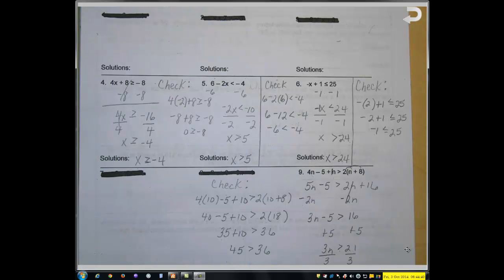And that is correct. So that means that any number greater than 7 can be a solution to the inequality.